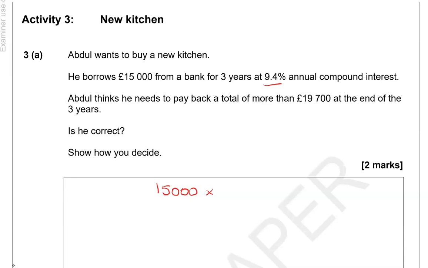So we're going to convert it into a decimal. 9%, that would be 0.09, just like saying 9 pence, and you put a pound notation here, you write it as 0.09. And 9.4%, that will be 0.094.